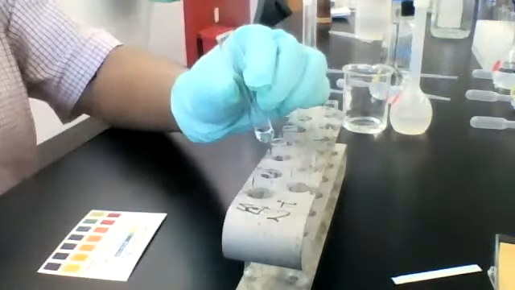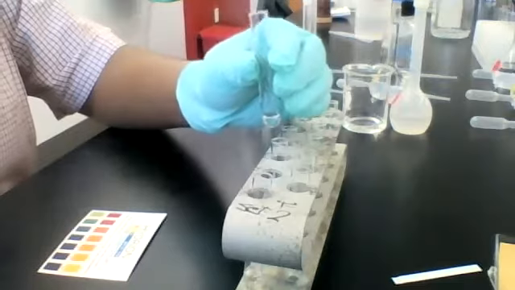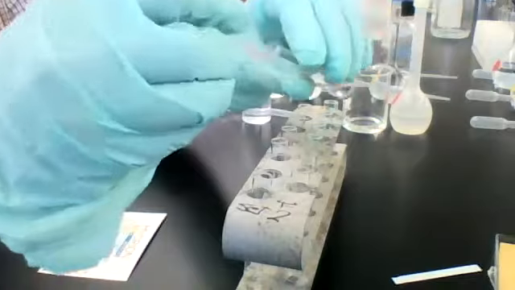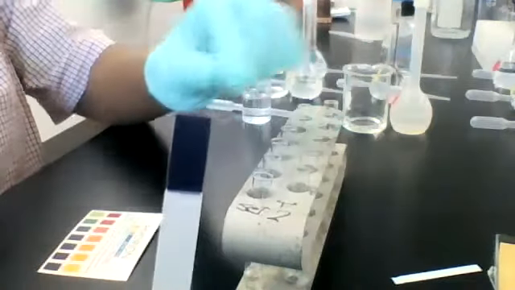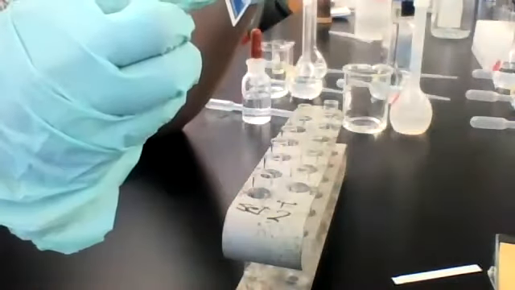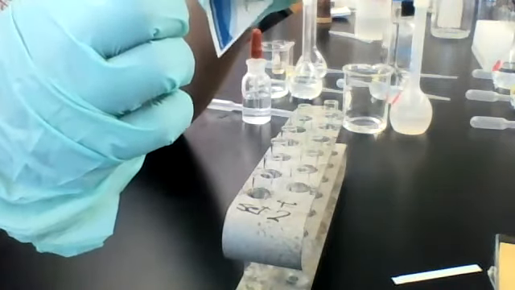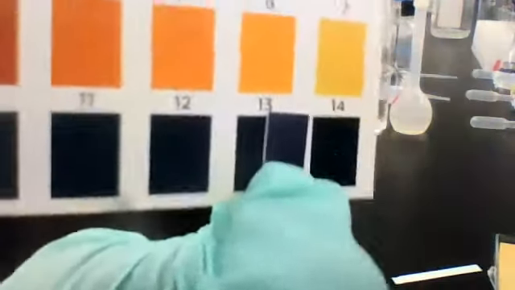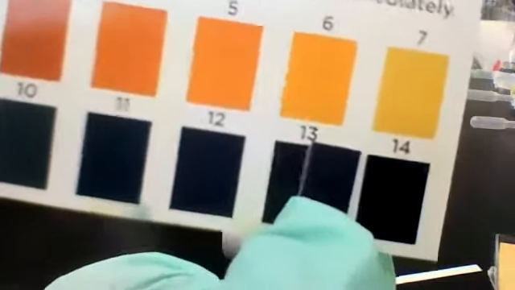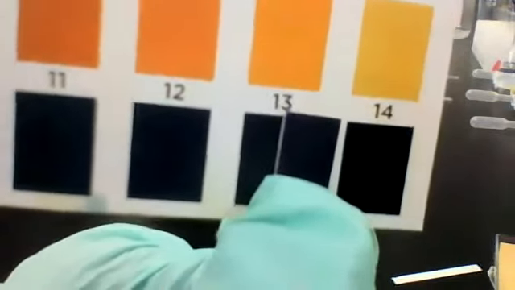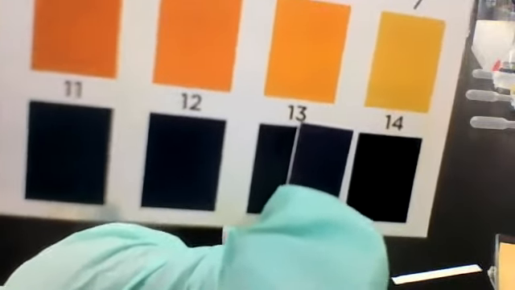Okay, our next solution is sodium phosphate, Na3PO4. Here's the color. I see 13 again. I'm saying pH 13. If you think it's more like 14 or more like 12, that's fine.